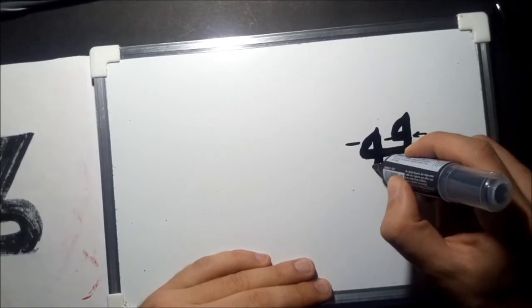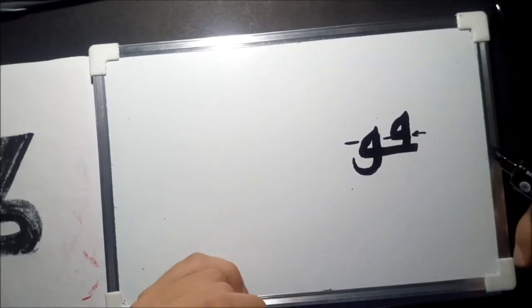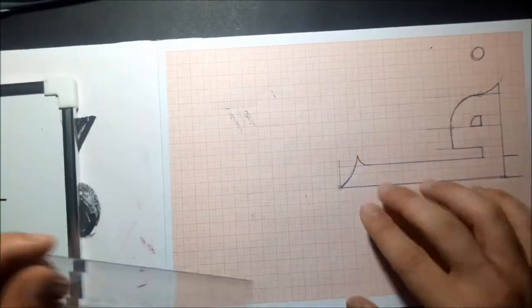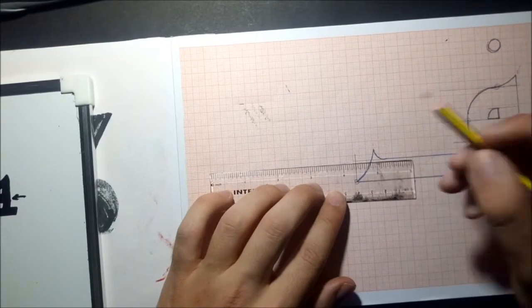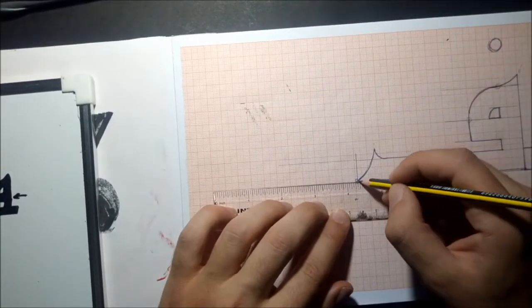And finally, we are going to add the end of it right over here. Let's see how that works. We are going to use the same dimensions. We've already got our baseline right over here. So we are just going to take this line all the way, and this one too.